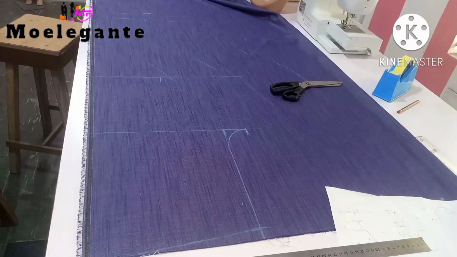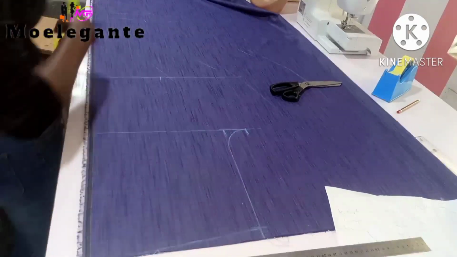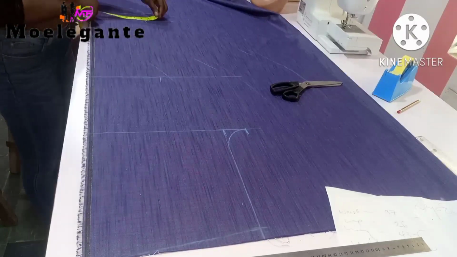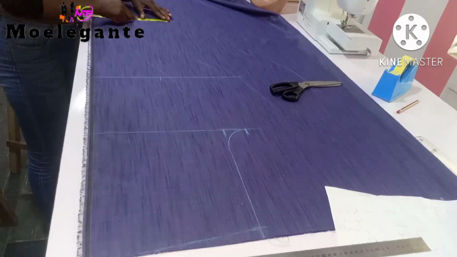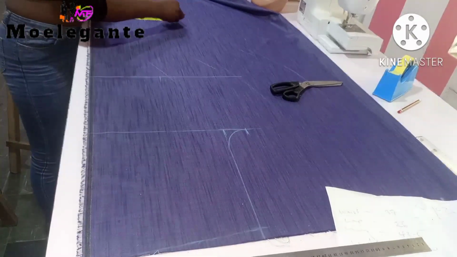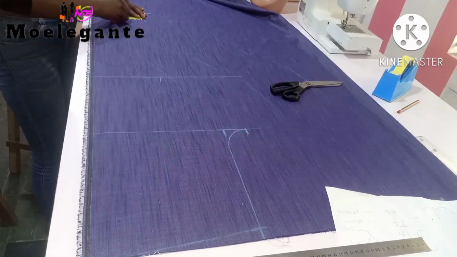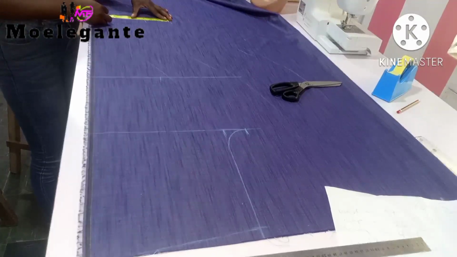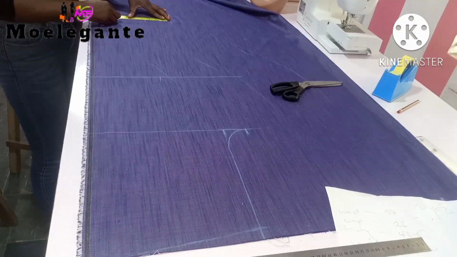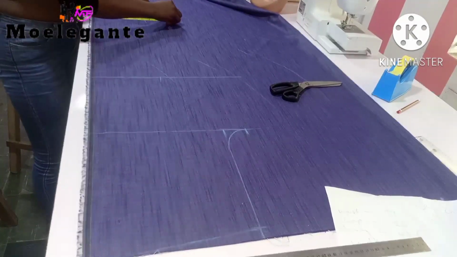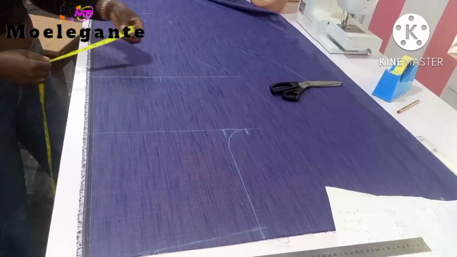Our ankle measurement is 14. I'm dividing that 14 by 2 to give us 7. So on this part of the trouser, the front part is going to be 7. So we are marking 3.5 from the center line of that mark point. So it will give us 7. Just from that center line point that you've marked, just mark 3.5, 3.5. That will give you 7.